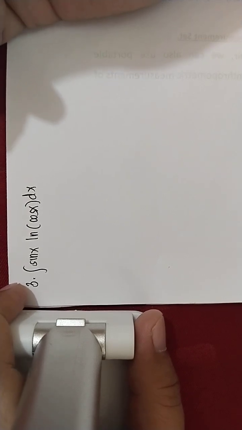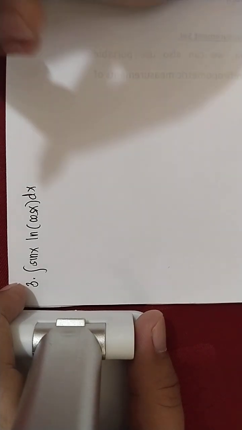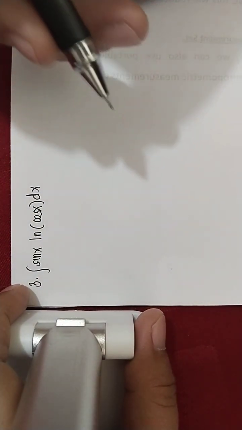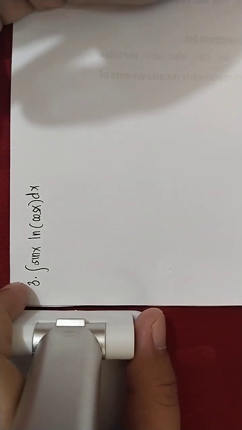Therefore, another is trigonometric substitution. But for trigonometric substitution, kasi the involved is a radical, square root of either a squared plus x squared, a squared minus x squared, or x squared minus a squared. And we cannot see any radicals here. So the only option that we can use is integration by parts.